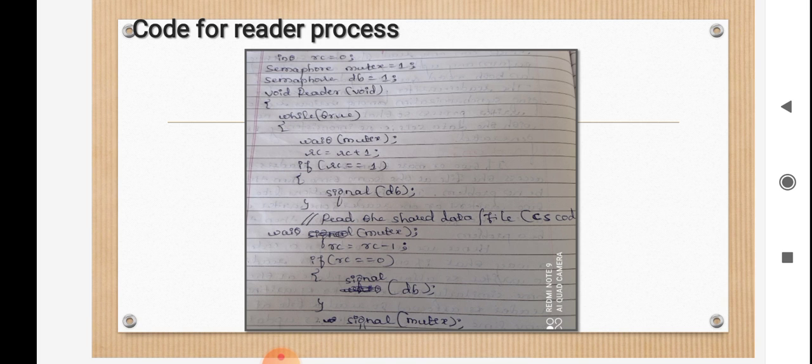Now we are incrementing the value with signal DB. So now DB has become 2. Now if it is true, we are going to read the shared data file. Then the further code is not going to be executed. So now that reader process is reading the contents of the shared data file, as I have written in the comment line.